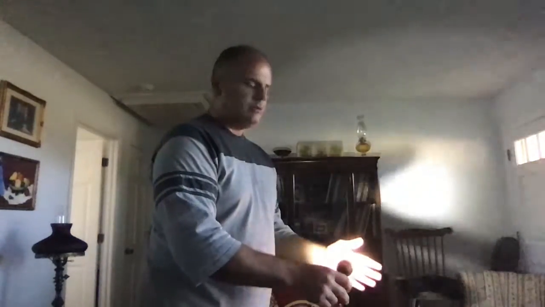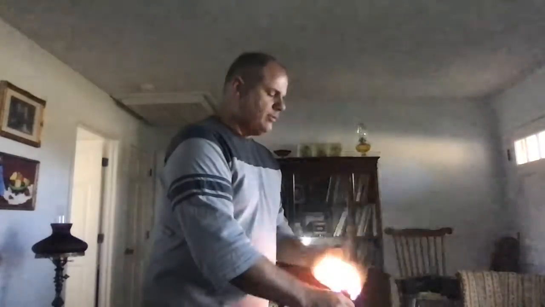Hello, today we are working on learning about the seasons and why we have different seasons on Earth. So I have my flashlight here. This is going to be the sun. And of course, the sun shines in all directions, but we're going to leave it pointed this way so it doesn't blind you in the video.